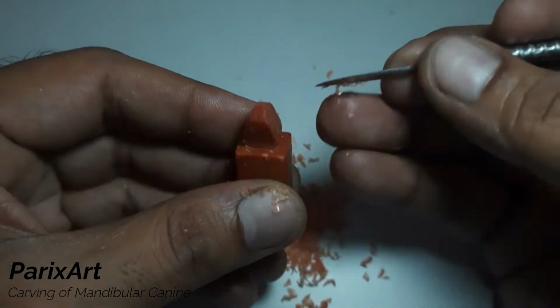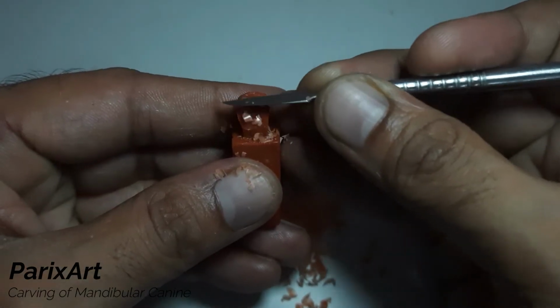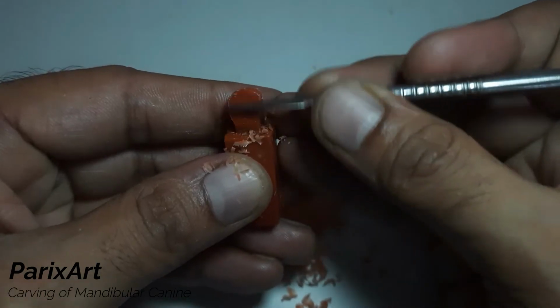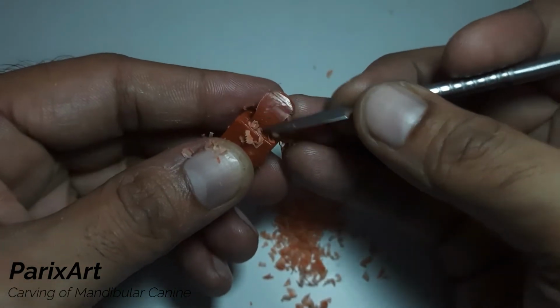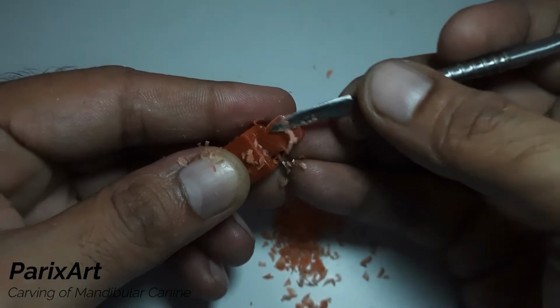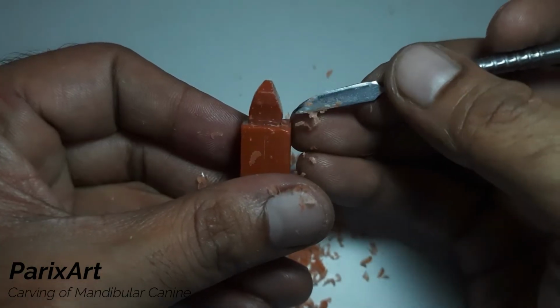Remove any irregularities and even up the surfaces. See the gross outline achieved.